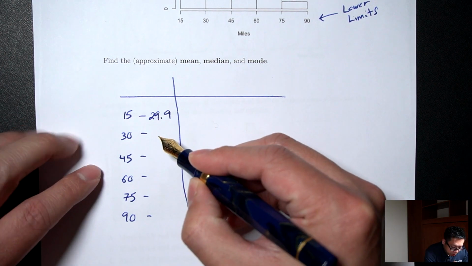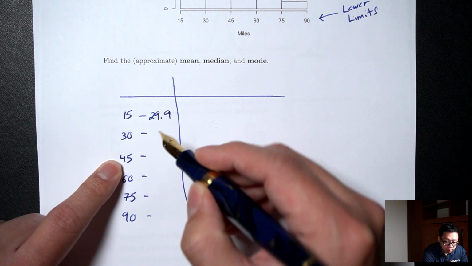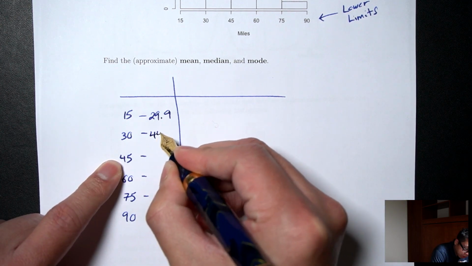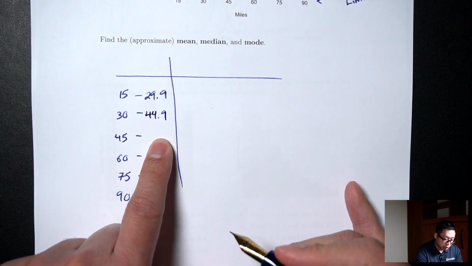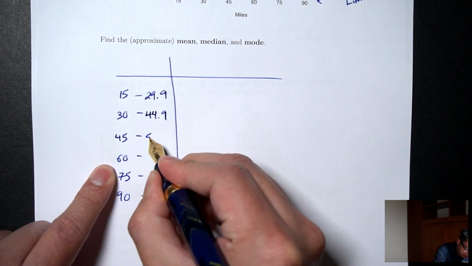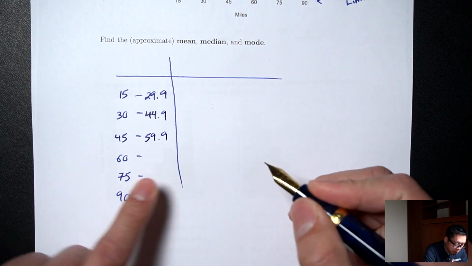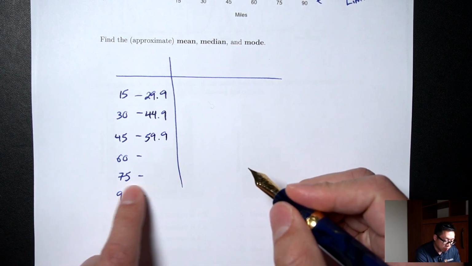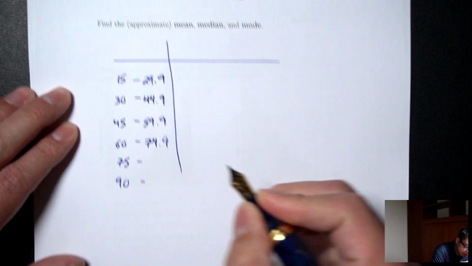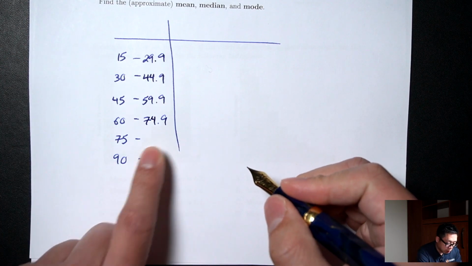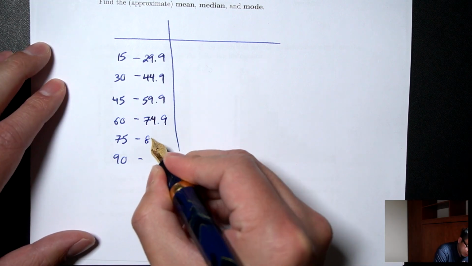The next upper should be just below 45, which is 44.9. I'll just use 1 decimal. Next one should be just below 60, which is 59.9. The next one just below 75, which is 74.9. This one just below the 90, 89.9.